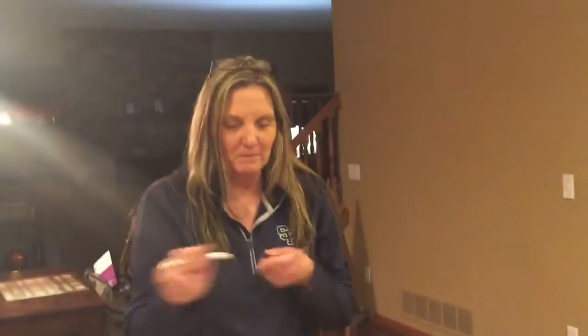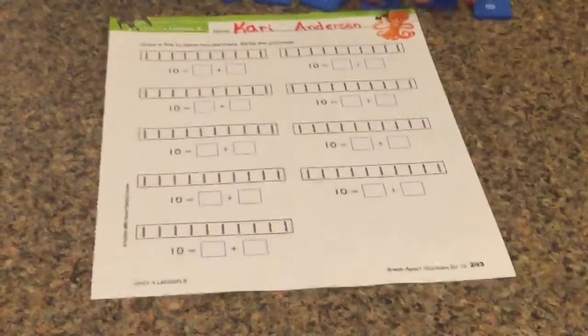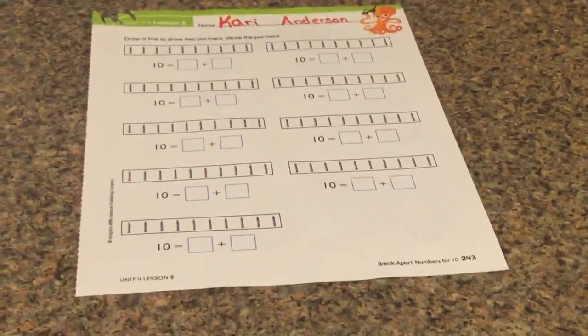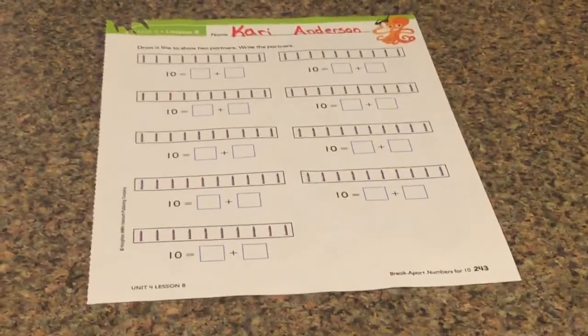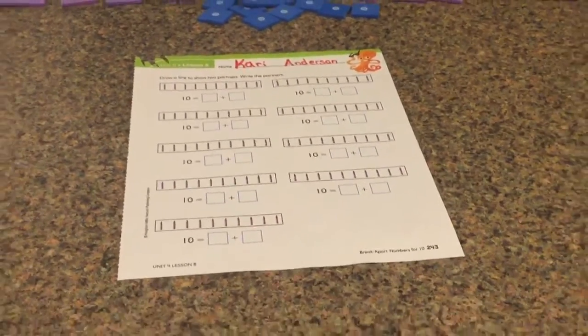Now, you have a couple worksheet pages that you're going to be getting out. Your first worksheet page is going to be page 242. We're actually going to do it together. So pause the camera and you're going to get that worksheet. Oh, never mind. 243, sorry.